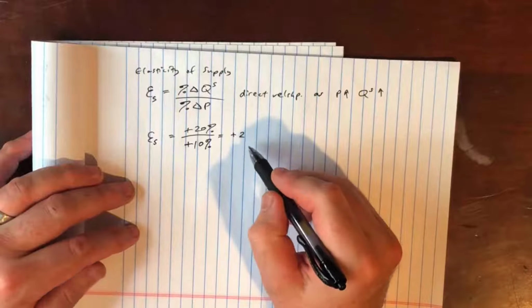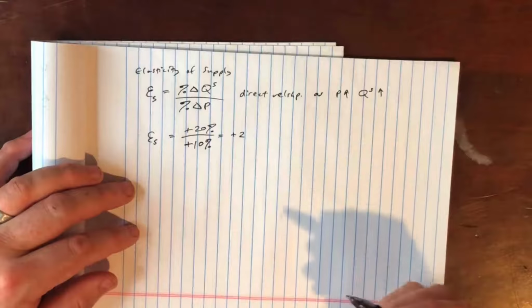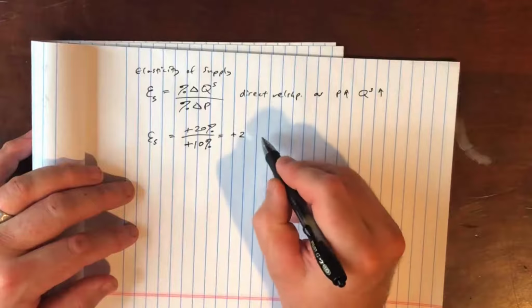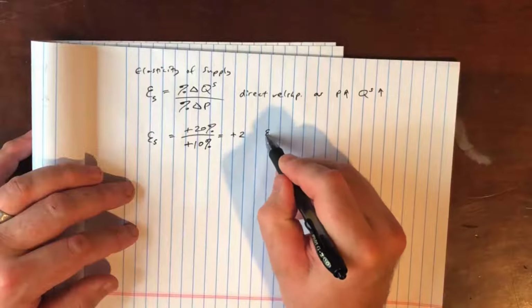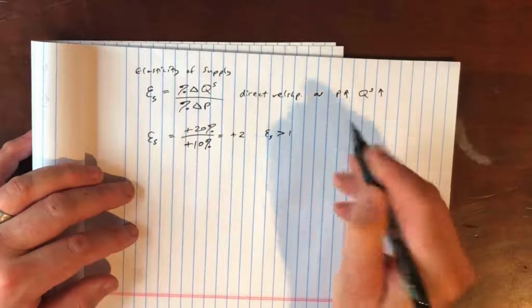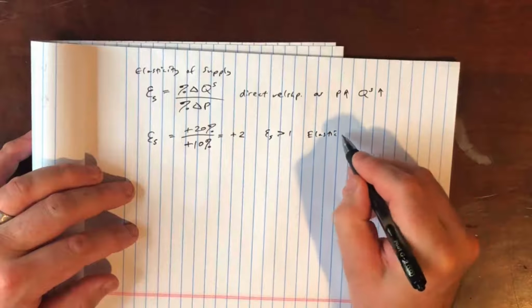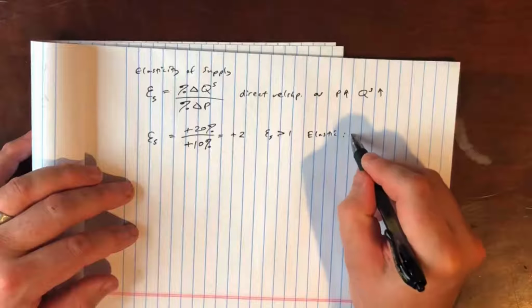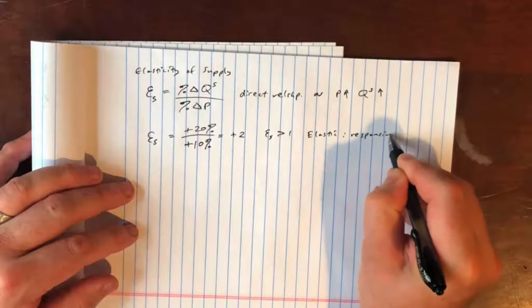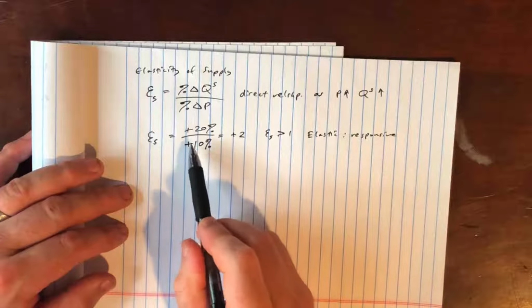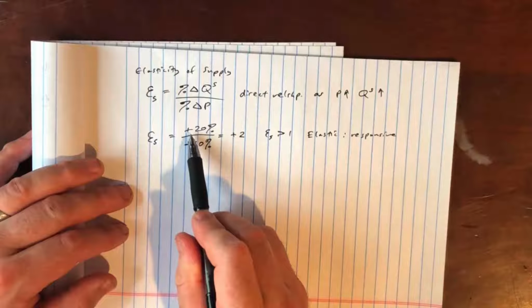So 2, and what does this mean? Well, we're still going to interpret it relative to the number 1, all right? So because the elasticity of supply is greater than 1, we call it elastic, all right? The suppliers are responsive to price changes, okay? The price changes 10%, the quantity supplied changes 20%. It's larger, right?